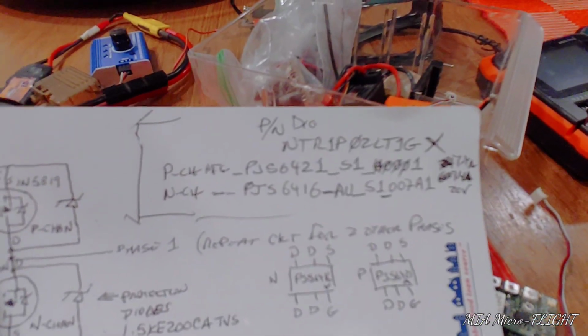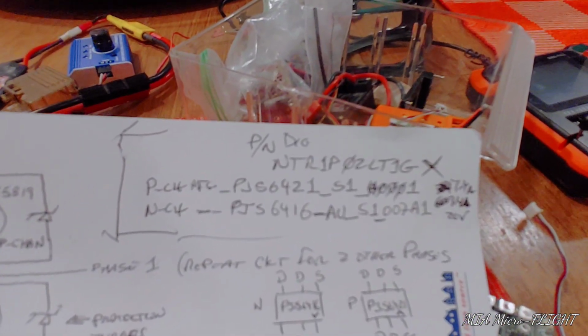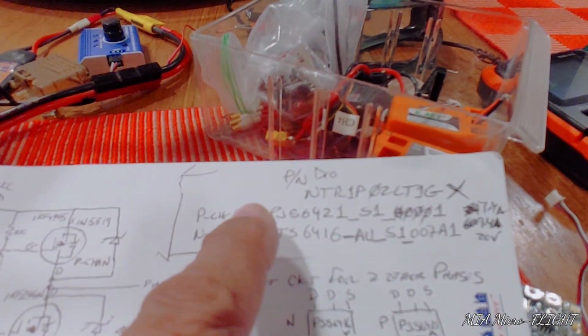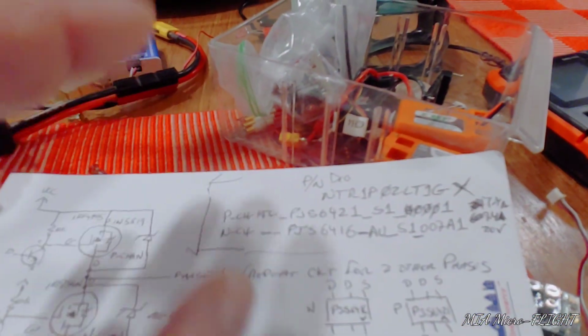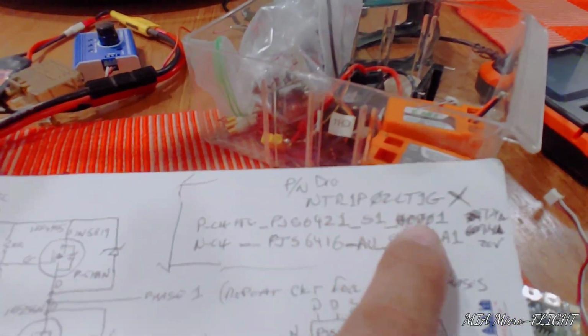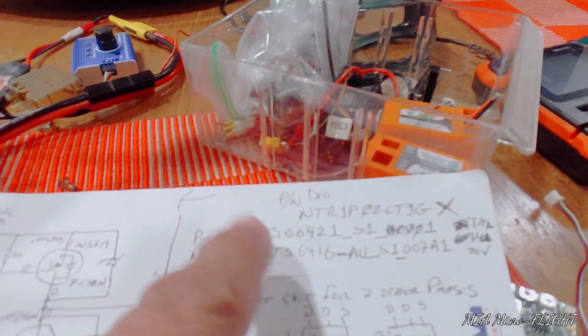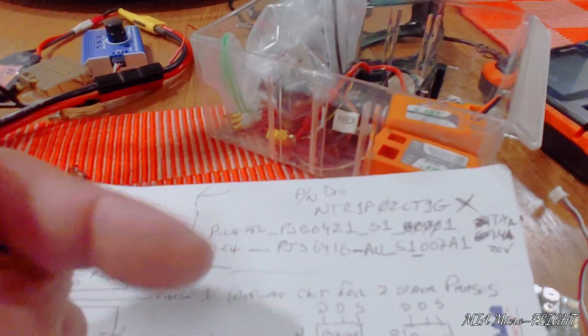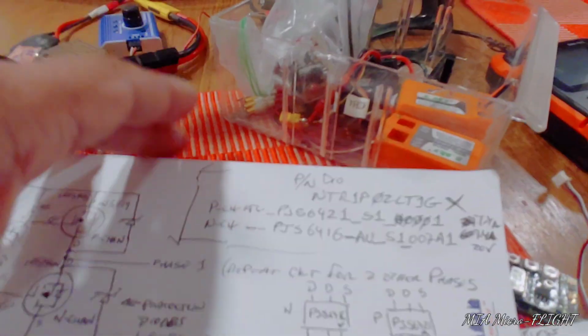I could have gone with maybe a 7 or 6, but these were more complementary to each other. The other ones were a little bit off in voltage. These are both 20 volts at 7.4, so the specs are the same, except that one's P and the other one's N channel.